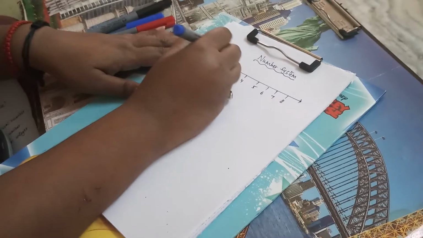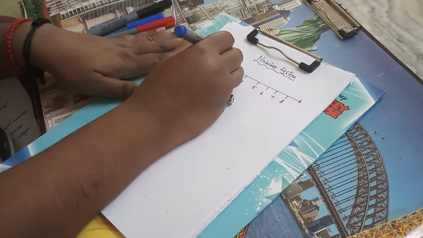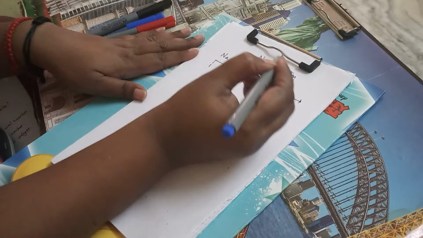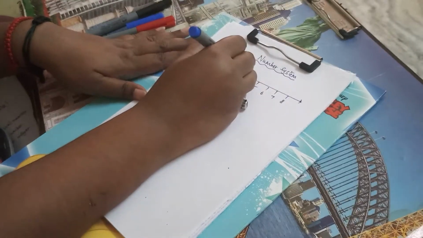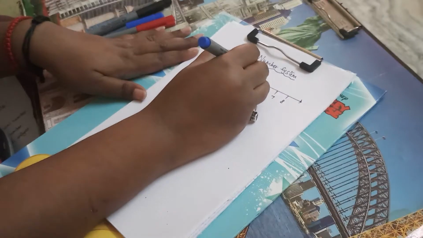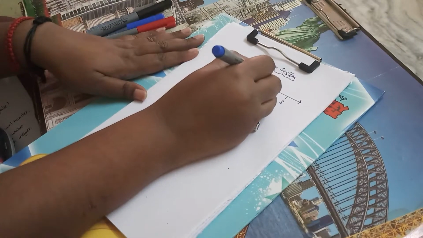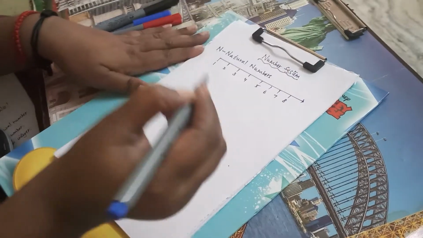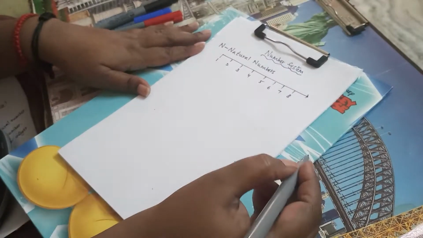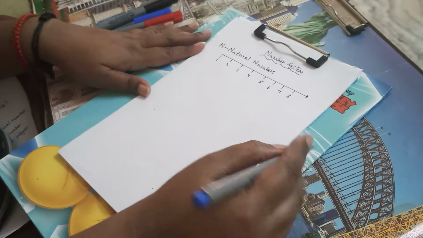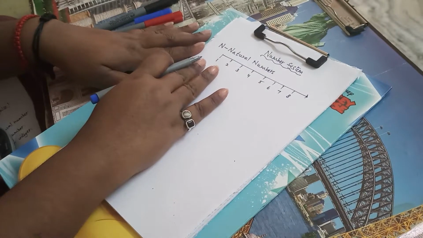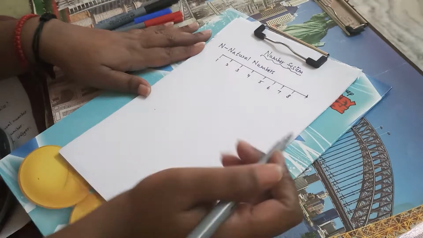These counting numbers are given a name: the collection of counting numbers is called natural numbers, and the symbolic representation of these natural numbers is capital N. So the natural numbers are the numbers which begin from 1, 2, 3 and so on.